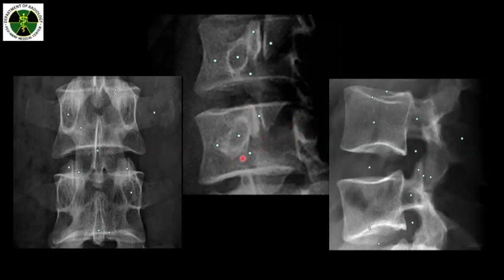The neck is the pars interarticularis, which we scrutinize to see if there is a fracture, because it's a site where fracture can occur. And then the feet are the inferior articular processes.